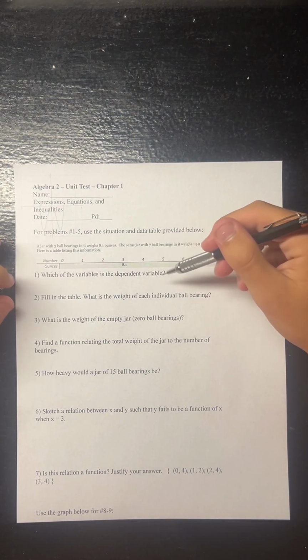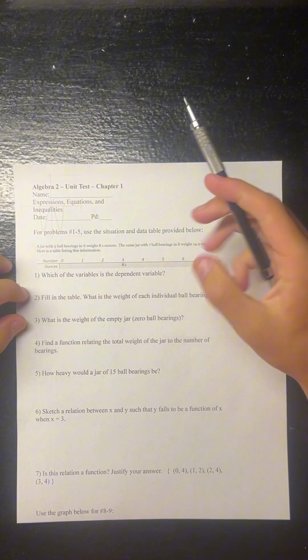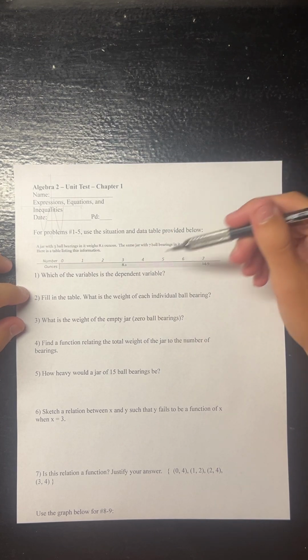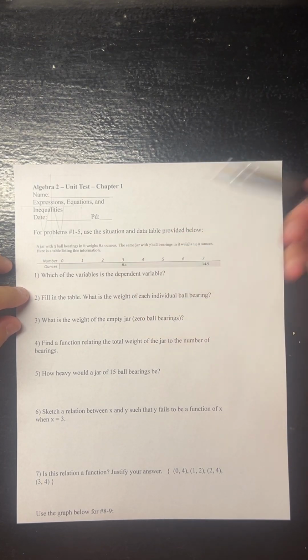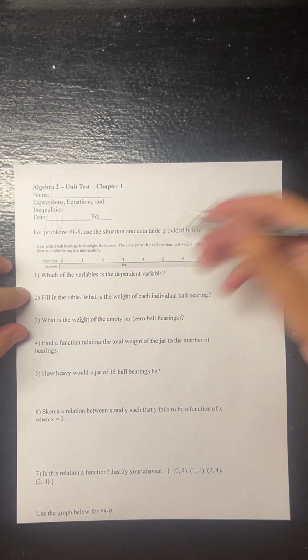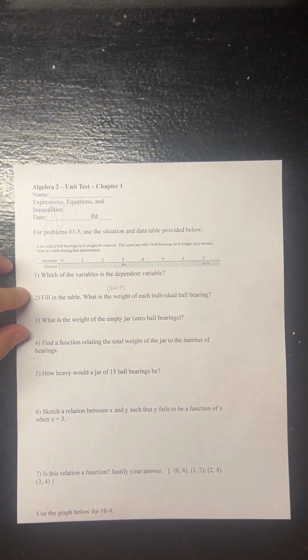So which of the variables is the dependent variable? So pretty much independent, dependent. Well, what depends on the other? So the number of ball bearings is independent. You choose how many ball bearings you put in, how much it weighs. The ounces is dependent. So what is the dependent variable? It's the ounces. Now, fill in the table.